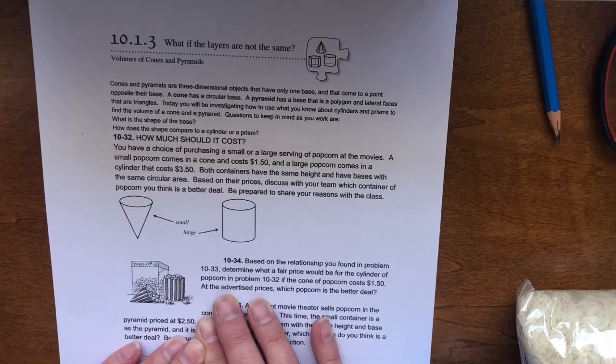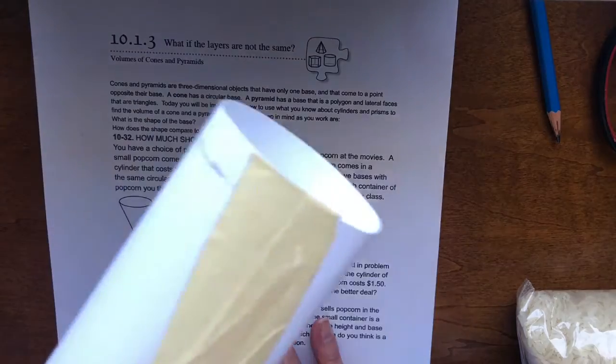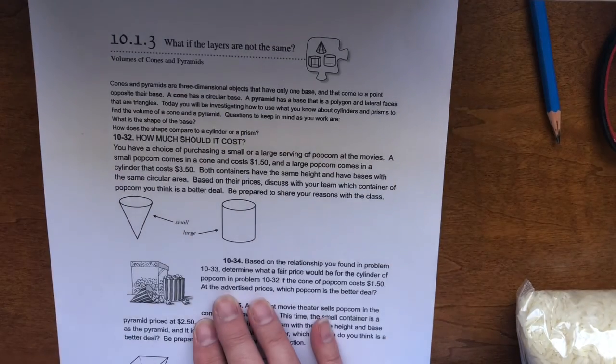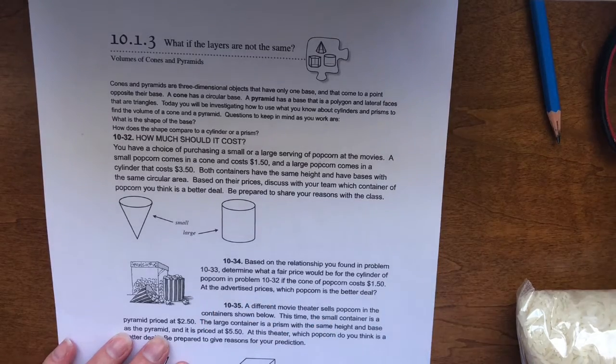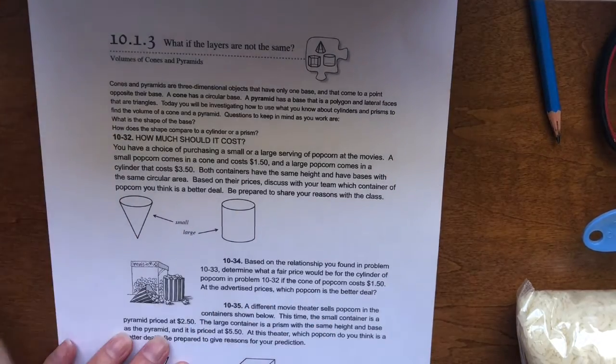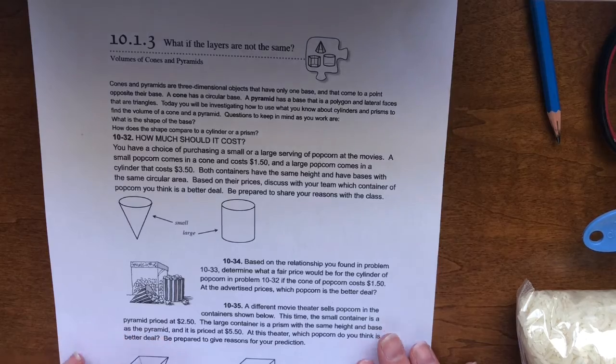Based on their prices, discuss with your team which container of popcorn you think is a better deal. Be prepared to share your reasons with your class. Again, this is something that you should probably try and find somebody to do this with. If you haven't figured out already, these are pretty hard to make on your own. I know, because I just made them on my own. So even if you get in with a friend on like a Google Meet or something, then do that.